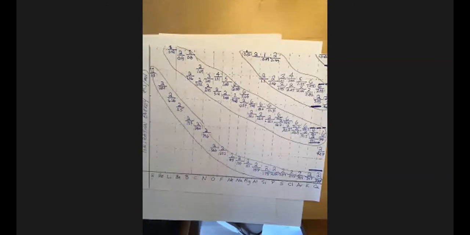I've never really learned the periodic trends through this PES graph, so I think this is another great use for this graph and another great way to learn some of these periodic trends. This is just one of them. We'll see more.